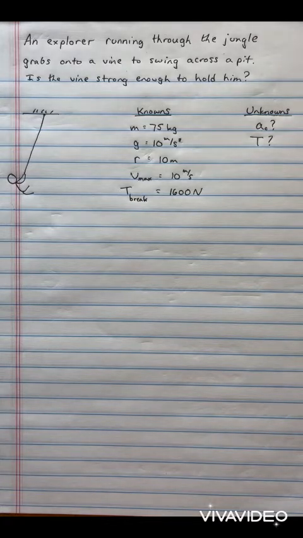So, what we do, of course, is we always list our knowns and our unknown quantities to go along with our problem and our picture. So the knowns are this: the mass of our explorer is 75 kilograms. We will assume that the acceleration of gravity, little g, is exactly 10 meters per second squared, like we usually do to round off. We'll also assume that the length of the vine is 10 meters. The maximum speed the explorer reaches during his swing is going to be 10 meters per second. We'll tell you about that in just a moment. And the breaking strength of the vine will be 1,600 newtons.